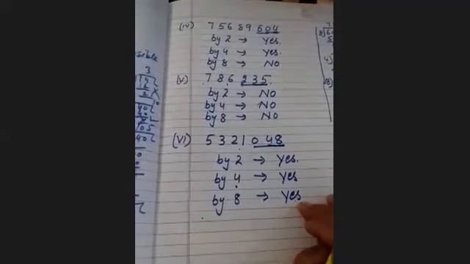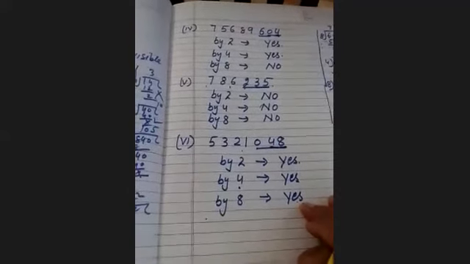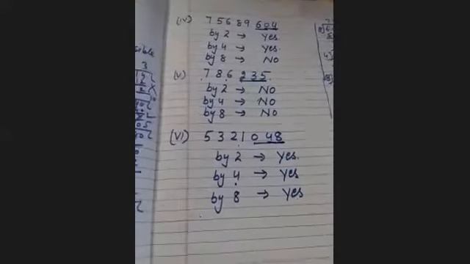Yes, friends. It means 53,21,048 is divisible by 2, divisible by 4 and divisible by 8. Clear, students? So we discussed question number first and second of exercise 3.2. So students, today your homework is to try to solve question number 1.